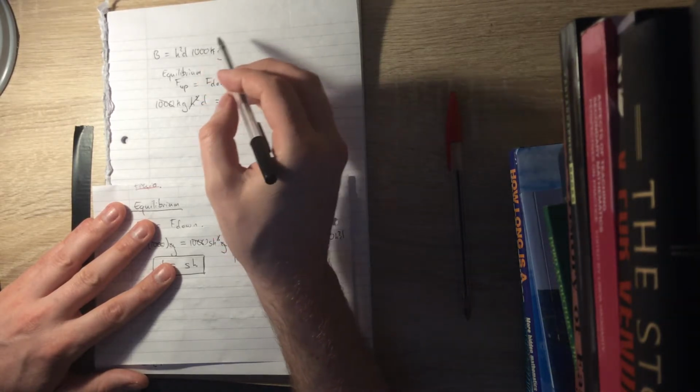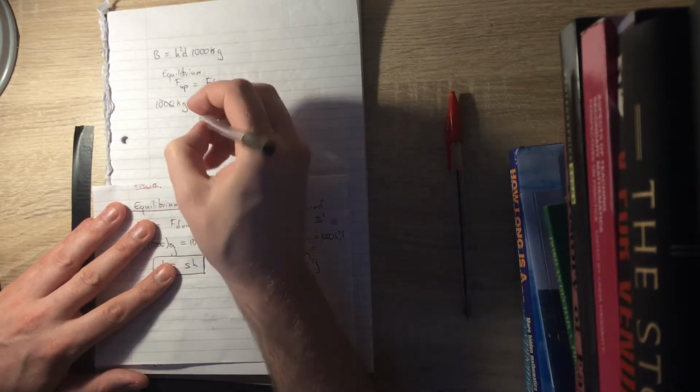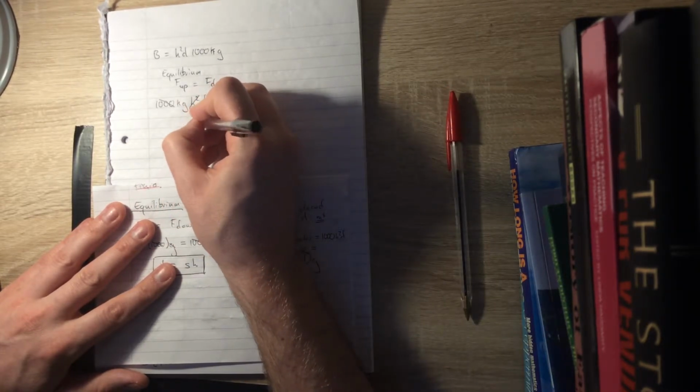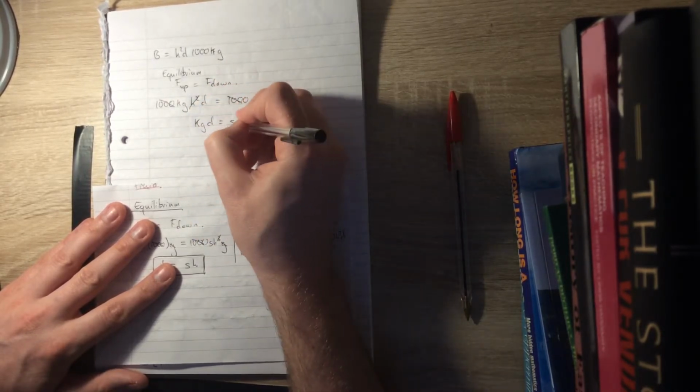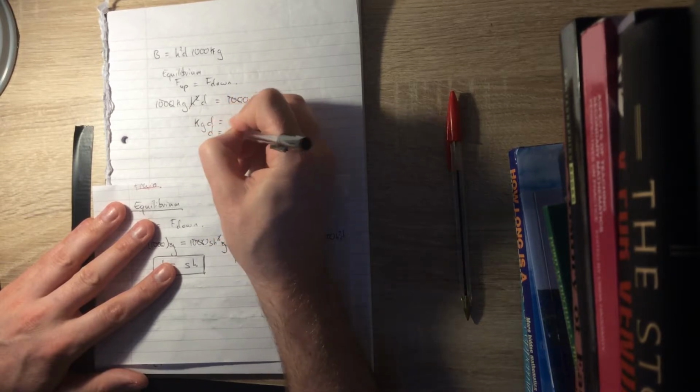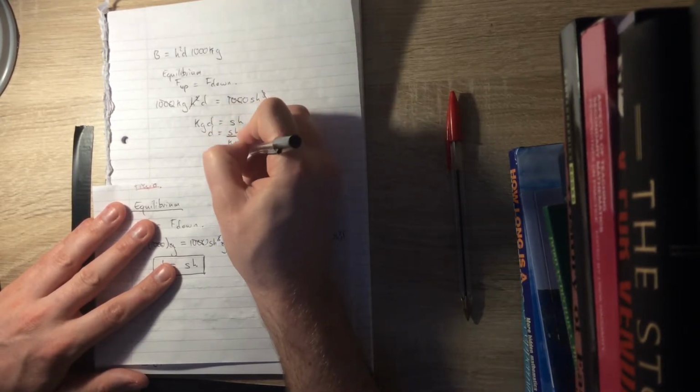And we get, what were we looking for there? I've lost my d, have I? Oh, sorry, d there, yeah. So we get kgd equals sh, and our equilibrium distance is now sh over kg.